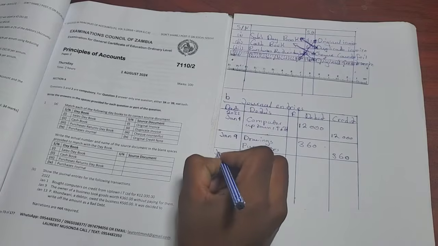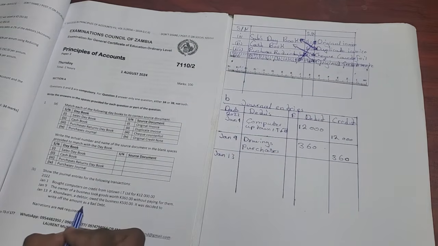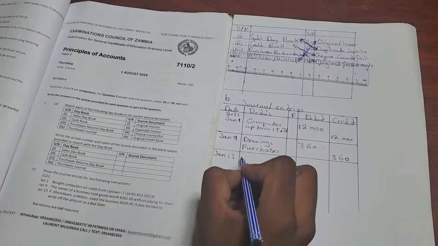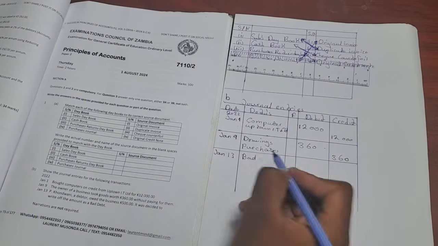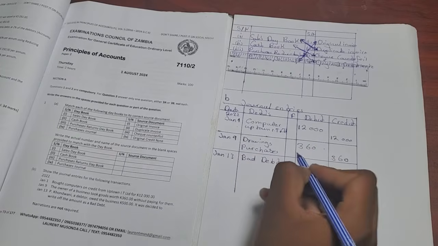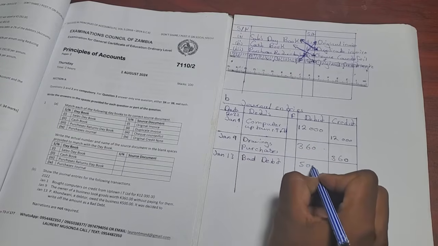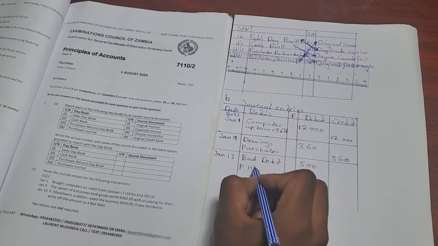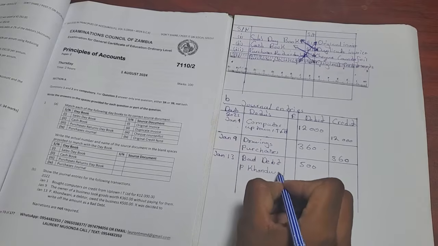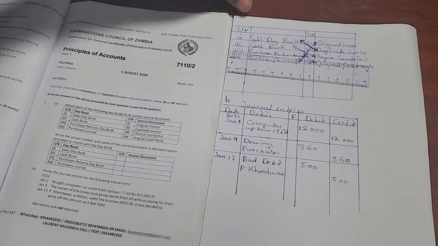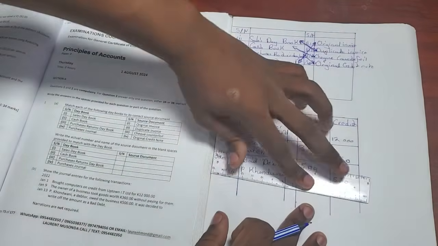Then we have June 13. P. Kondwani, a debtor, owed the business 500, and it was decided to write off the amount as a bad debt. The one to be debited is always the first one to be entered. So bad debt is an expense, which is 500. Then we have P. Kondwani, 500. And just like that, you're done. That's how you prepare your journal entry.